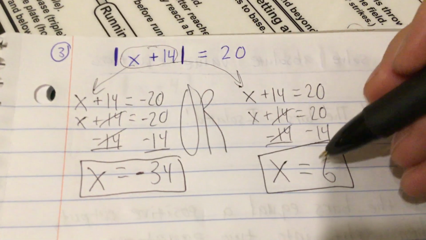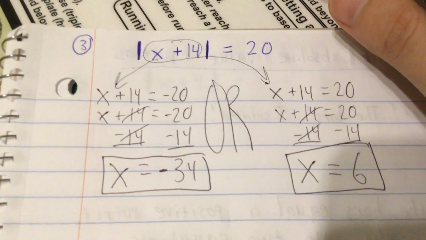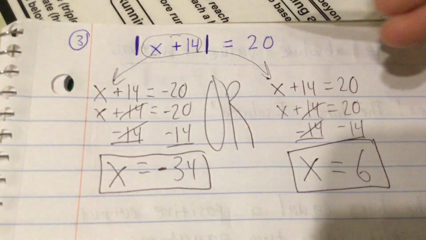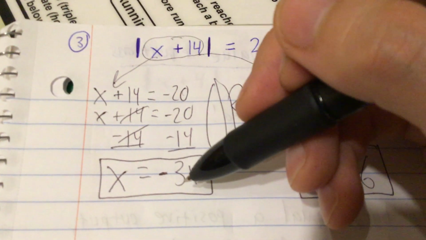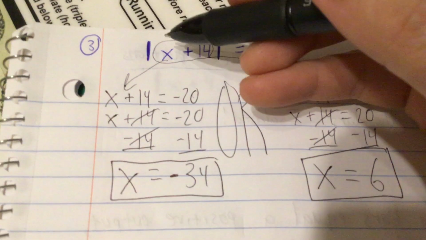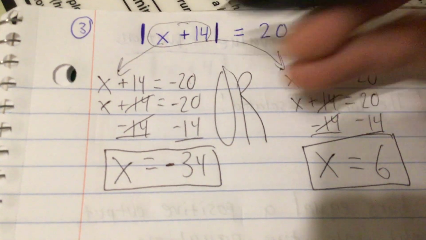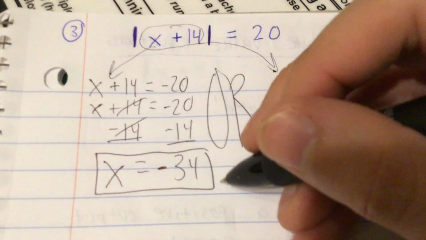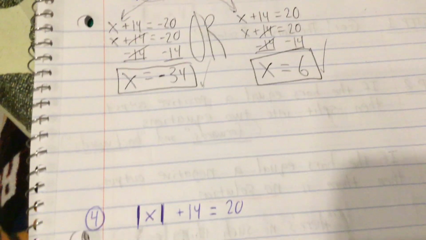Let's start with x equals 6. 6 plus 14 is 20. The absolute value of 20 is 20. We win. I'm going to plug in x equals negative 34 now. Negative 34 plus 14, well, that's negative 20. But the absolute value of negative 20 is also 20. We win with both of these solutions in the solution set.